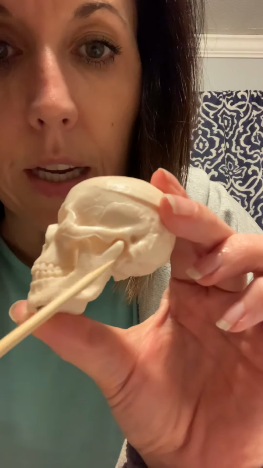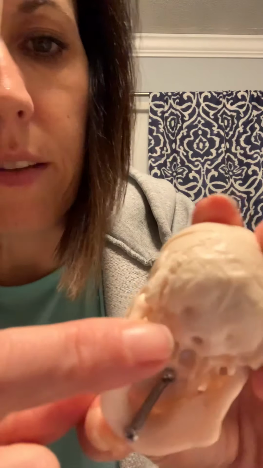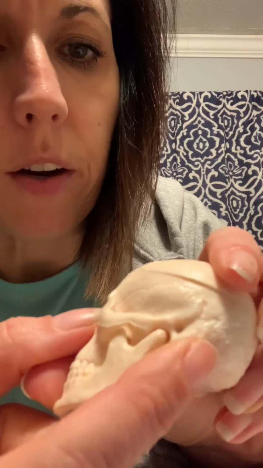Let's see. Here we would have the styloid process. See if you can see that. It is the pointy one here, and this is the mastoid, the rounder one here. So styloid is the pointy one here, and the mastoid process there.